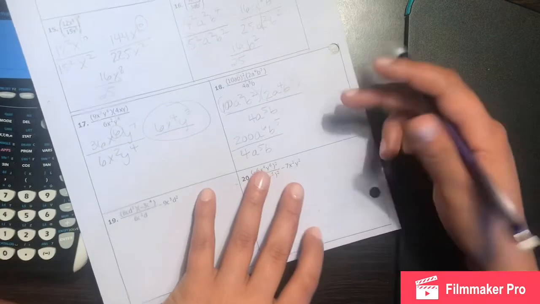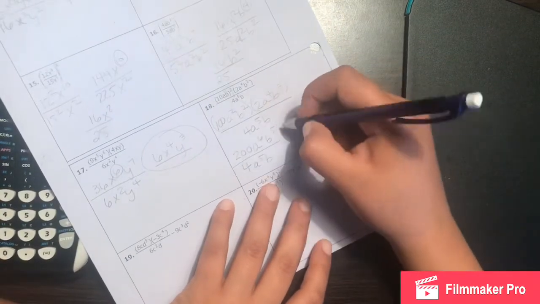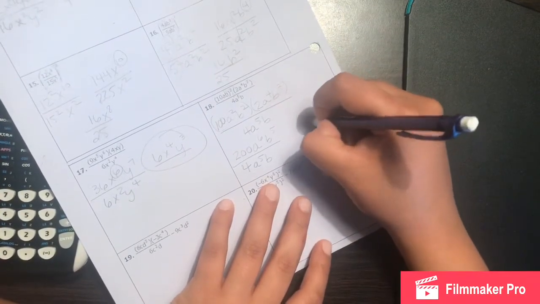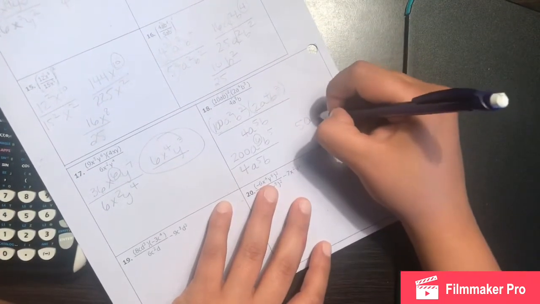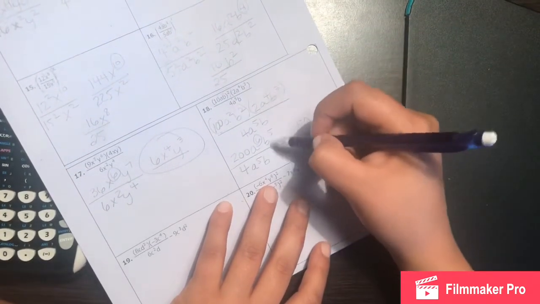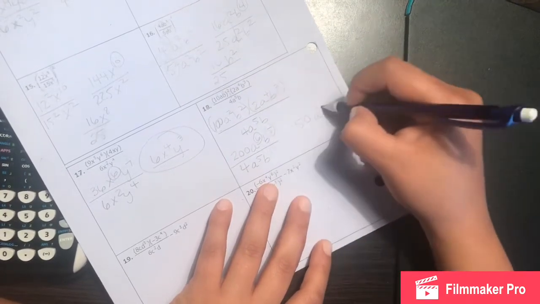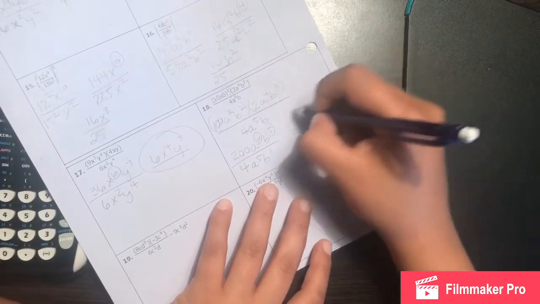So the quotient rule, simplify. 200 over 4 is 50. 6 minus 5 is 1, so a to the 1st. And 5 minus 1 is 4, so b to the 4th. There you go.